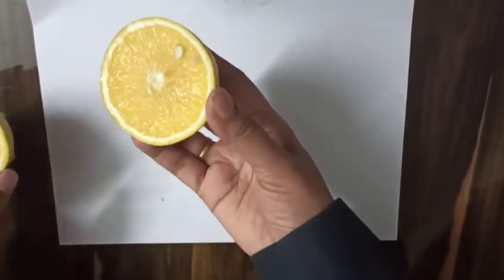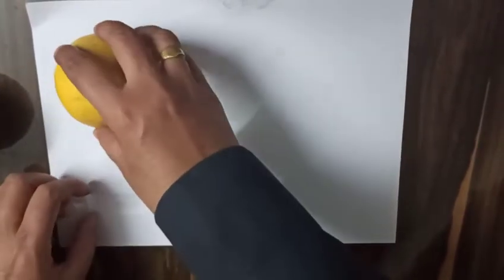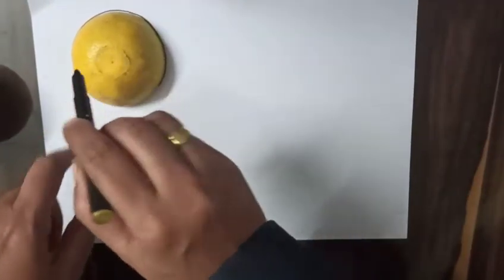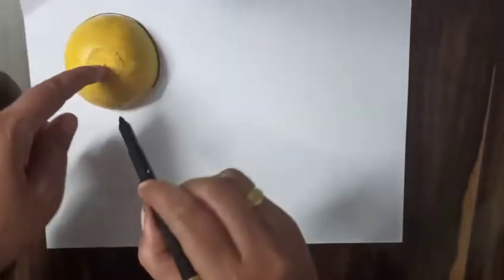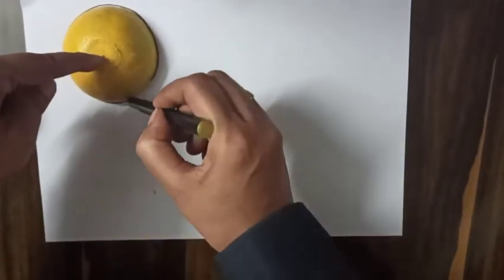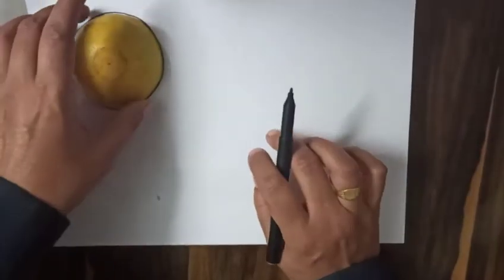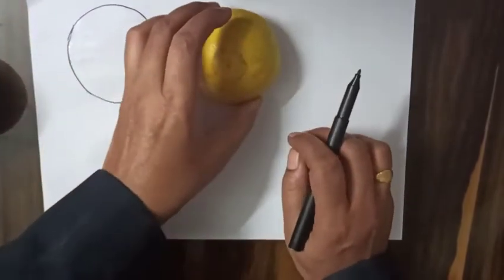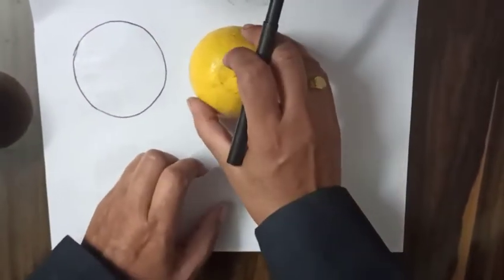Taking one part, keep the circular surface downside, and let's draw the outline. In this way we have to draw the outline. Like this we'll draw the four circles.